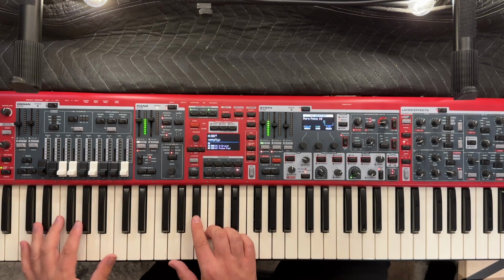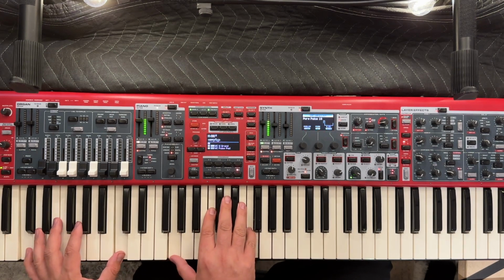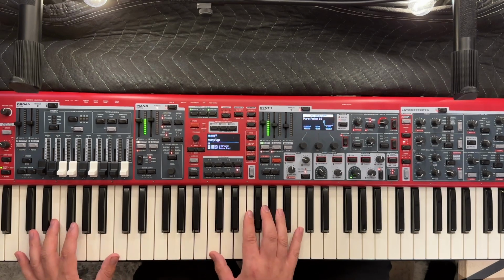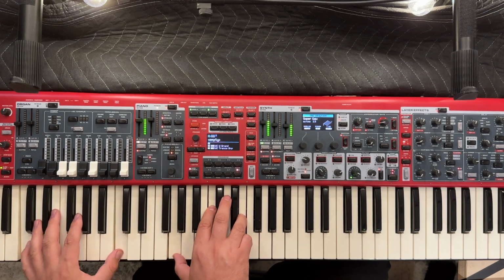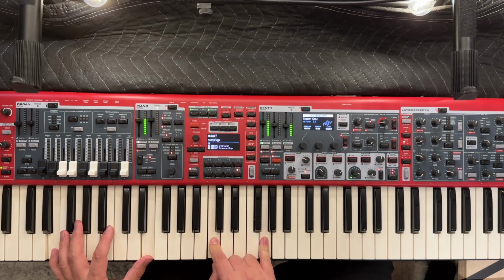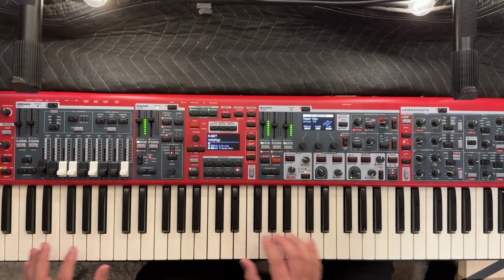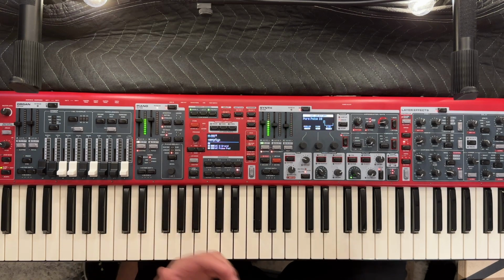We'll start off with layer 1. There we go. Not perfect, but definitely an example of what you can do with this.